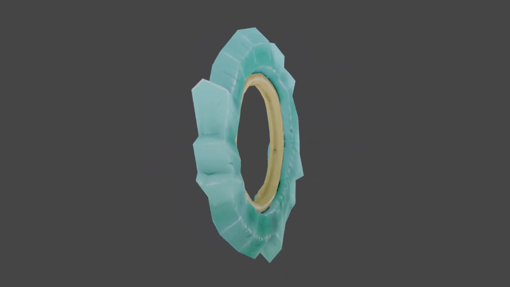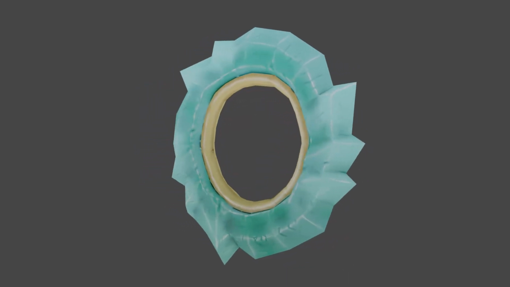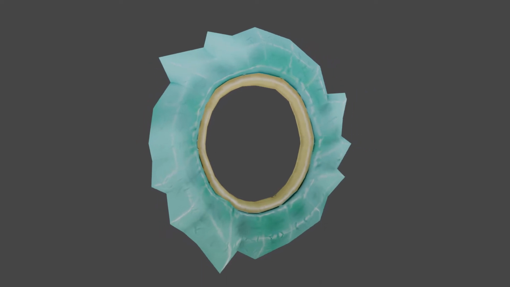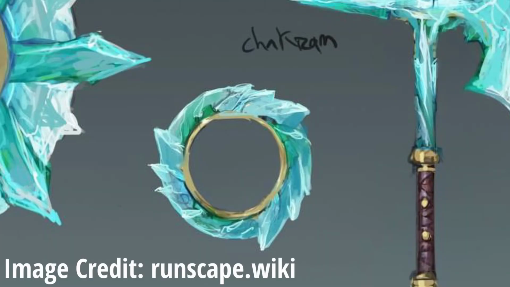Hello, today I'm going to be showing off an asset I made, as you can see on screen now, and the overall workflow I used to create this. Here's the concept art my asset is based on, and it's from the RuneScape wiki.